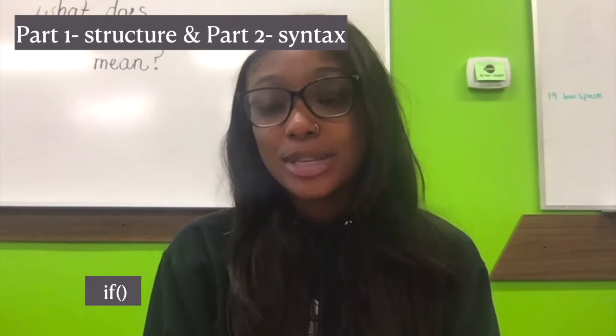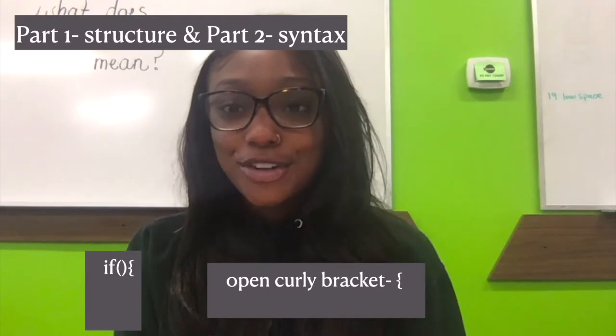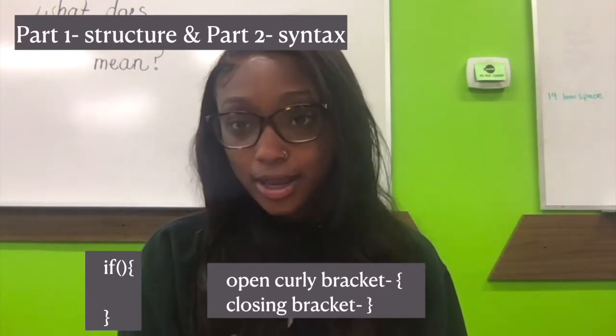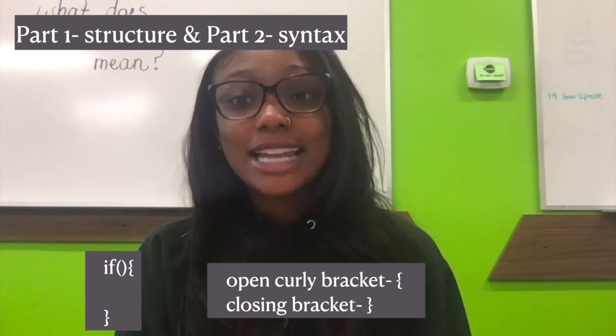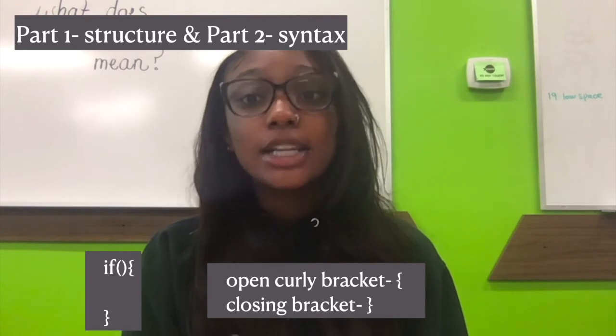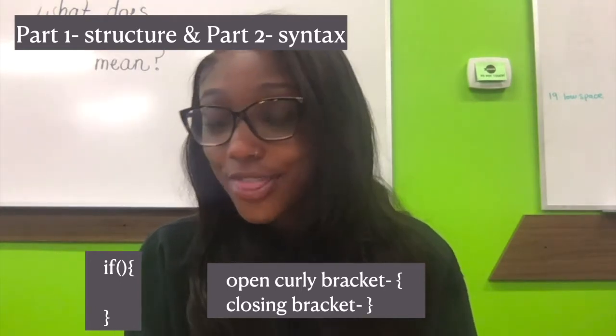After you have your open set of parentheses, you're going to need to put an open curly bracket. After you have your open curly bracket, we're going to leave some space and we're going to put a closed curly bracket. One thing about JavaScript is that it's syntax picky. So whenever you have an open curly bracket, you're going to need a closing curly bracket to follow. Okay, so now that we have the structure and the syntax, let's begin with filling it in.